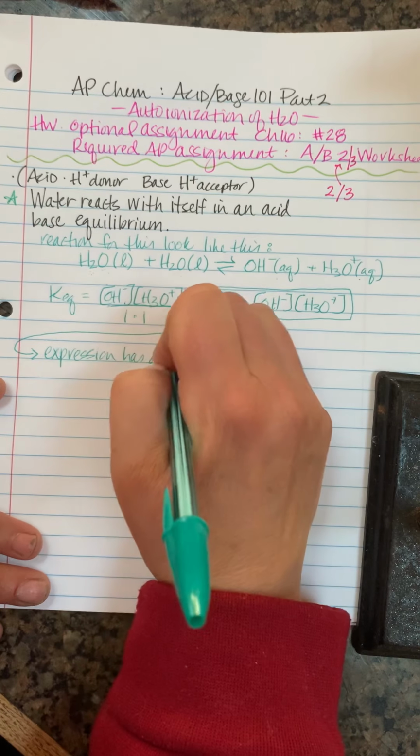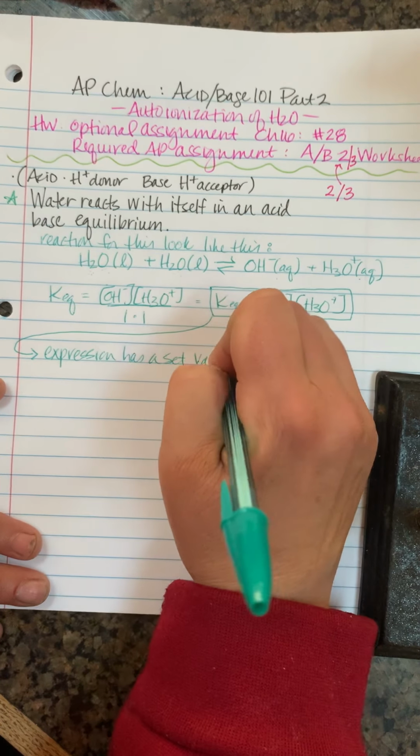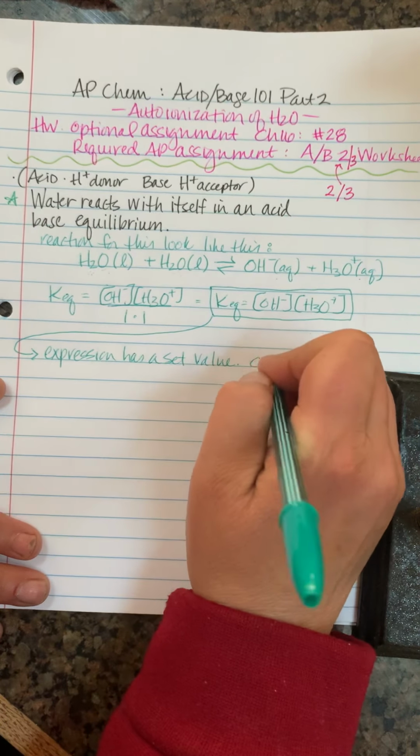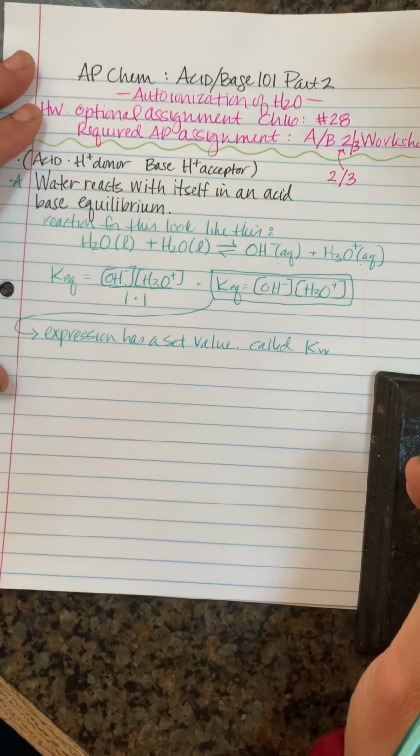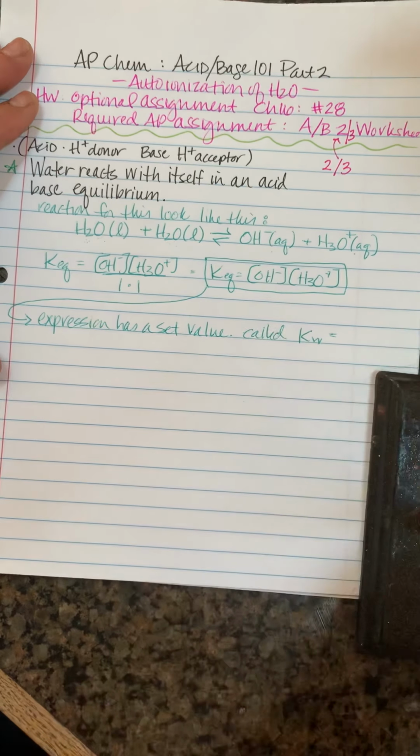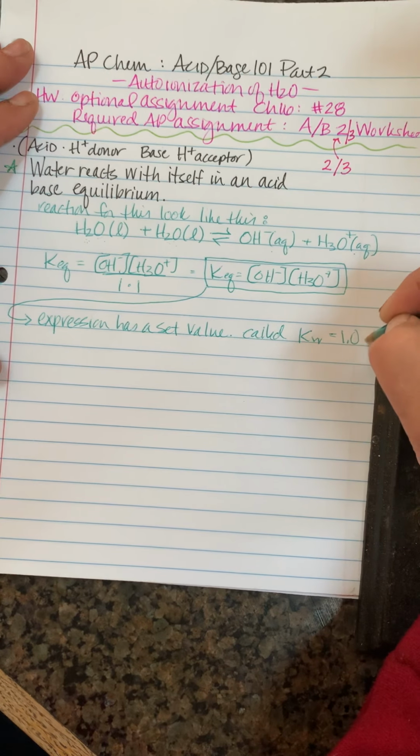Okay. And this expression has a set value, and it's called Kw, and that is equal to 1.0 times 10 to the minus 14.